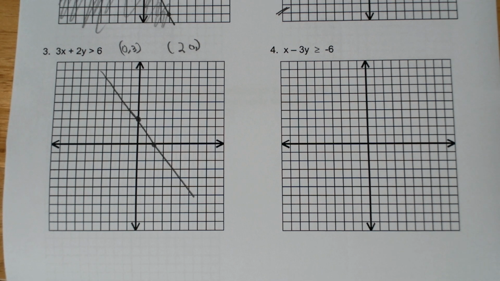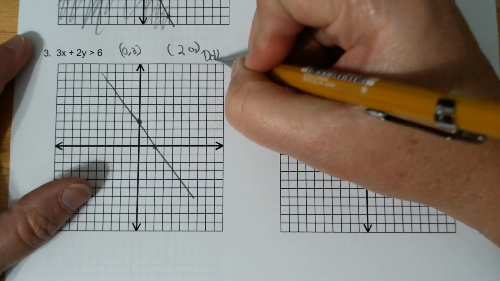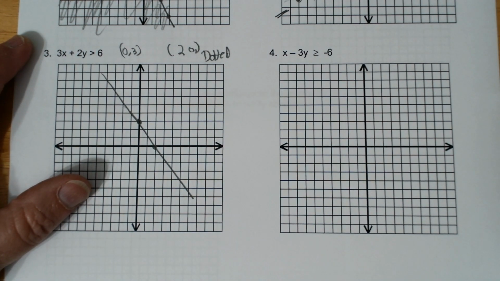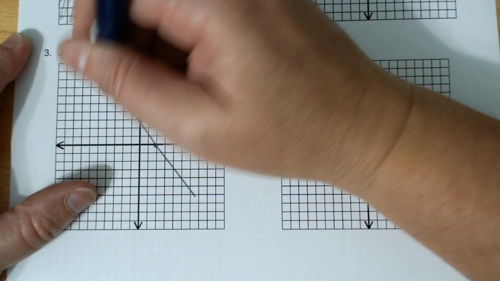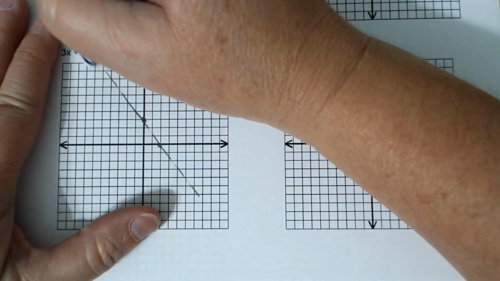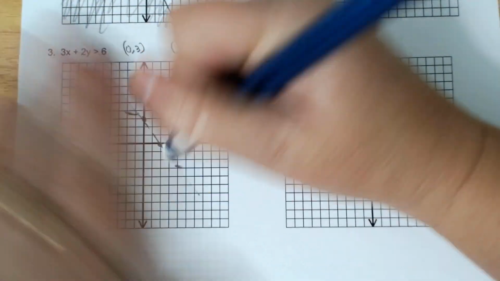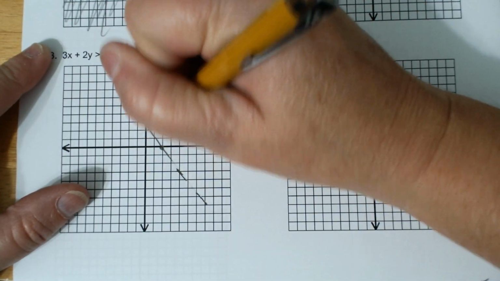And notice I did not do something before I started, which I would have messed up this problem. This is a dotted line. So I need to come in here and erase and make this a dotted line. Okay, so I'm going to erase it and make it a dotted line.